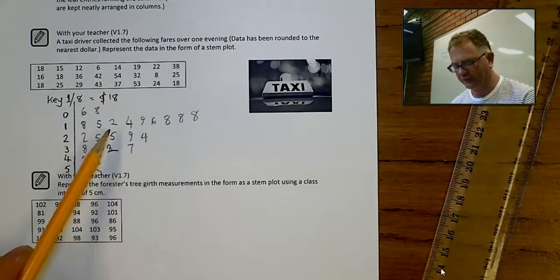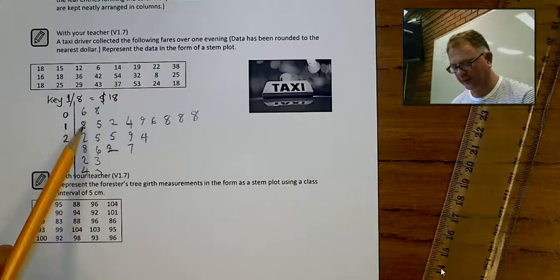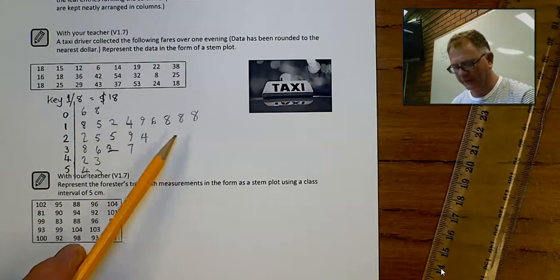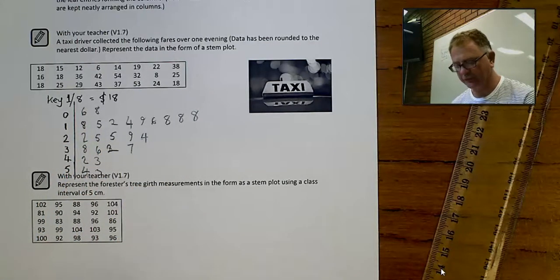I've got to start with my smallest number here, which is this 2, or really it's 12. So I'm going to need that 2 closest to the margin. I'm going to have to rub out and put them all in order. Now I'm just going to pause the tape and do it and fix that up. I'll be back in just a moment.